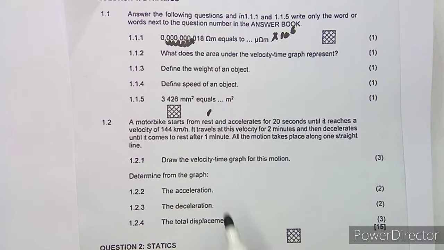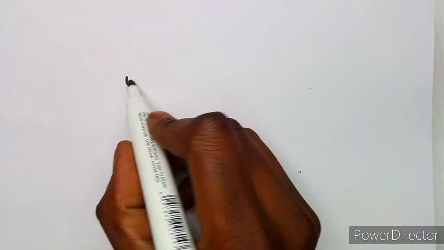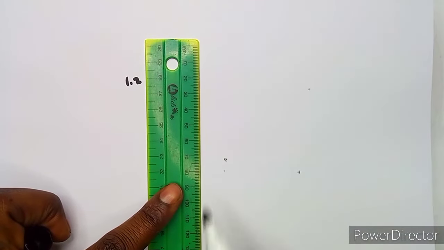All right, we have the object which started at rest in this case, so we shall just have something like this. This is 1.2. Remember, this is a velocity time graph, sorry.